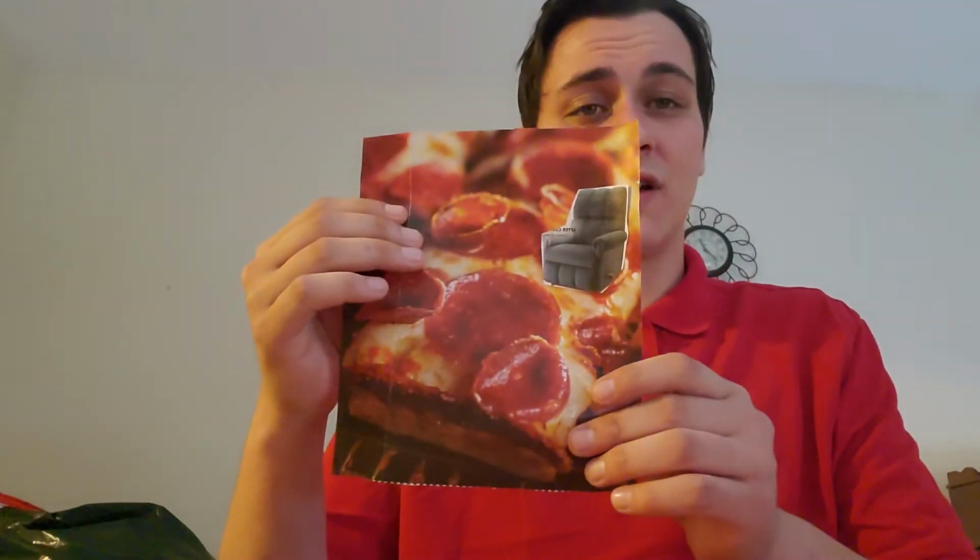So what I'm going to do is just take my handy dandy glue stick, get a little bit of glue on the back, and then I'm going to display it right on the pizza, and I'm going to use it to cover up a pepperoni because I think that's a very interesting image. Now as you can see, there's the couch.